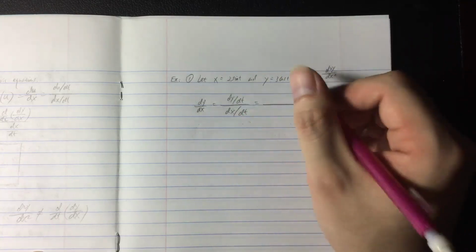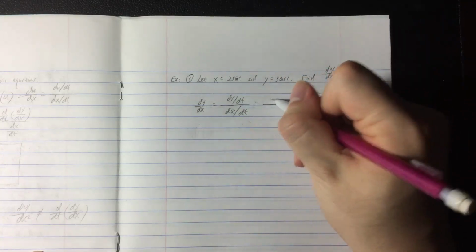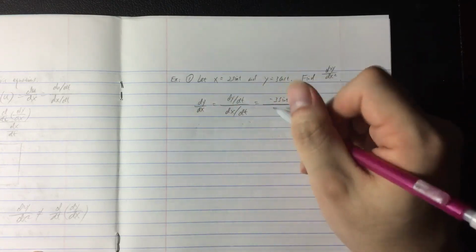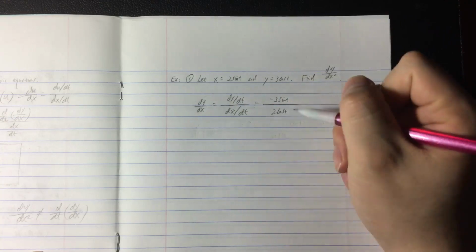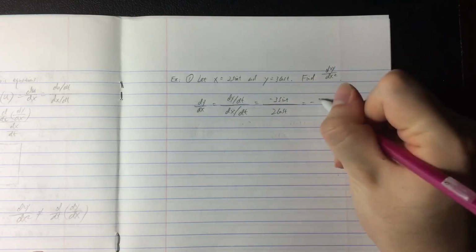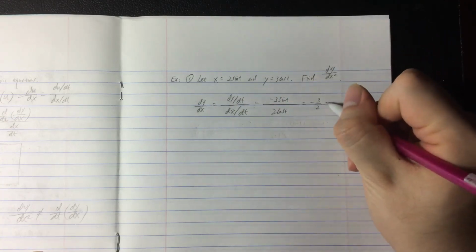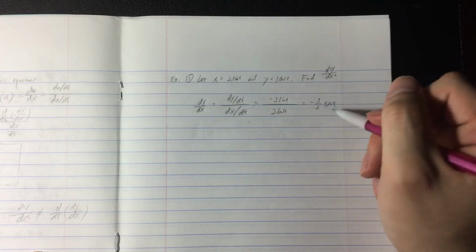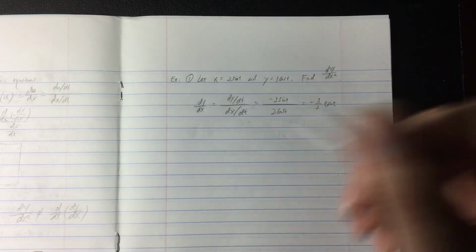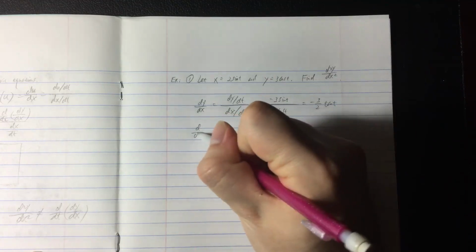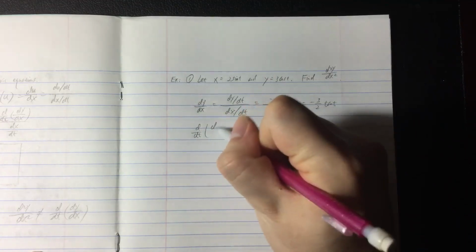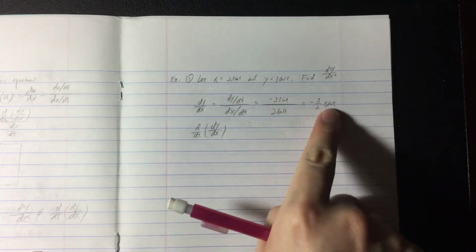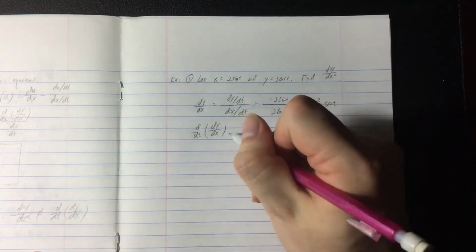dy over dt is negative 3 sine t. dx over dt is 2 cosine t, which can be rewritten as negative 3 over 2 tangent t. Sine t over cosine t is tangent t. Next, let's compute the derivative of the first derivative with respect to t. Let's compute the derivative of this derivative with respect to t.